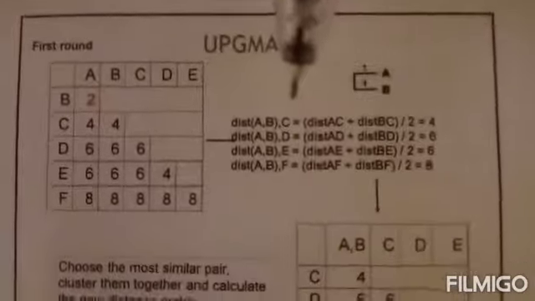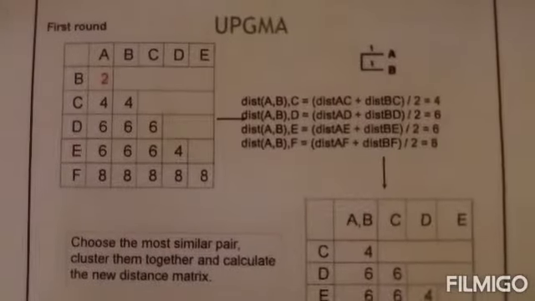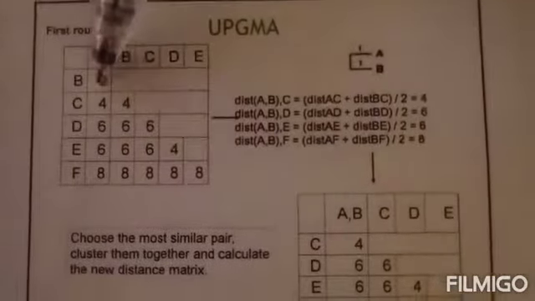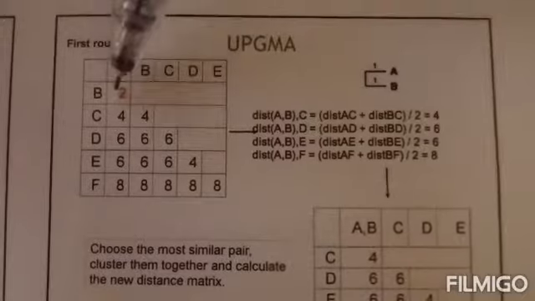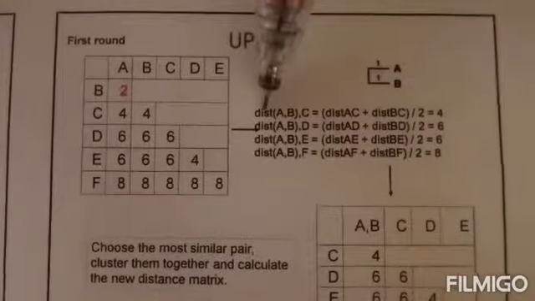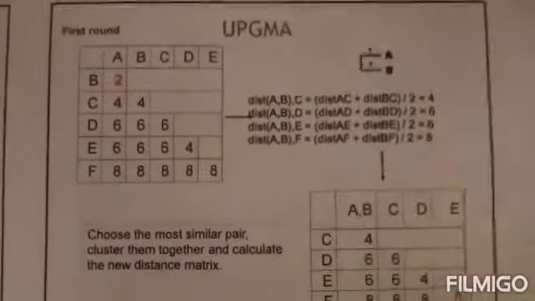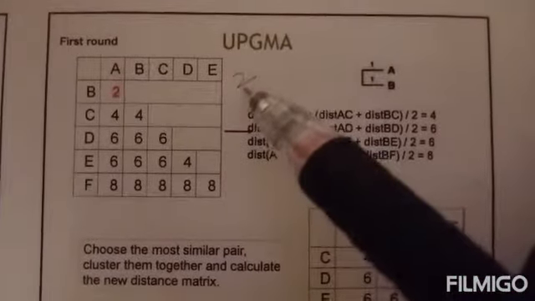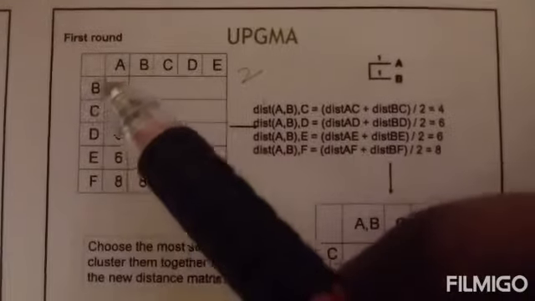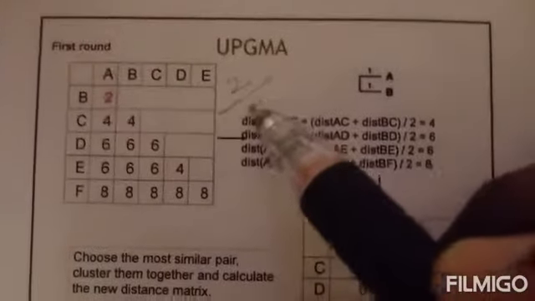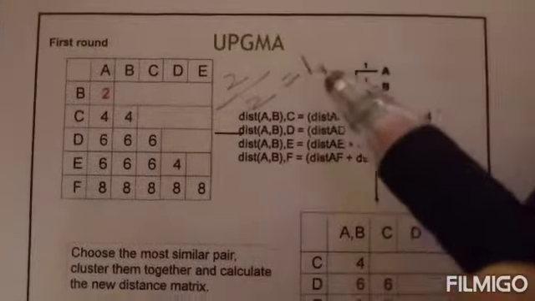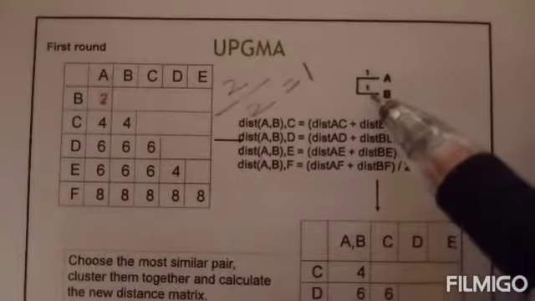So when you need to calculate the UPGMA matrix again and again, what do you do initially? You will find that A and B is the smallest distance compared to the others, right? So you take A and B, and this distance is divided by the number of sequences. What is the number of sequences in A and B? These are the two sequences, so I divide by 2, which equals 1. That's the reason I have 1 over here and 1 over here.